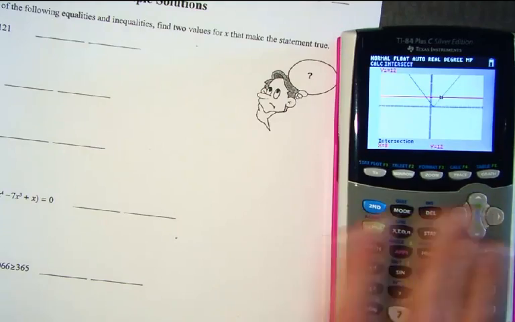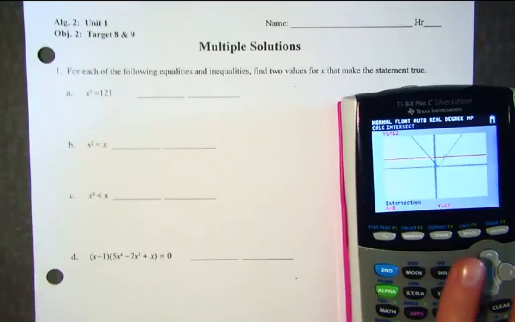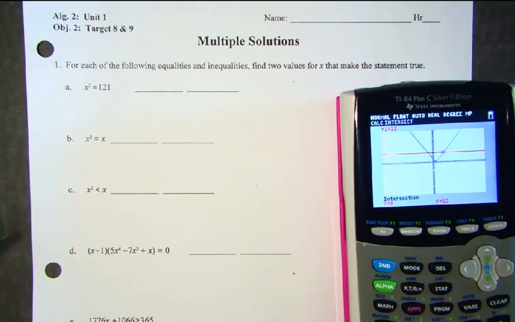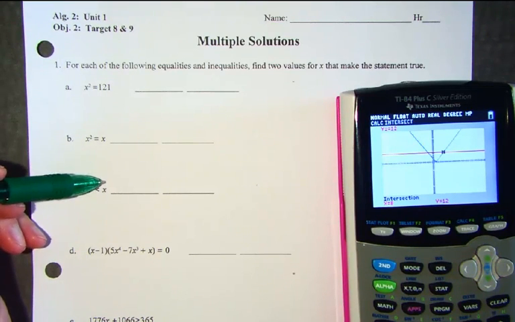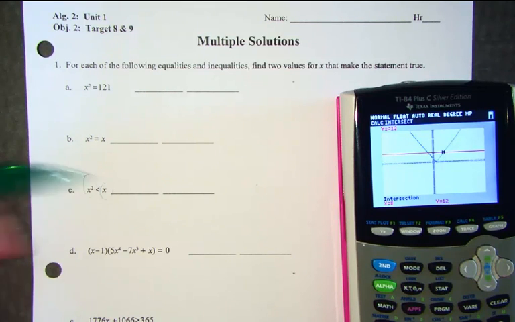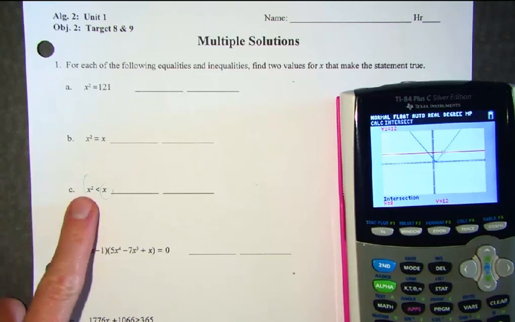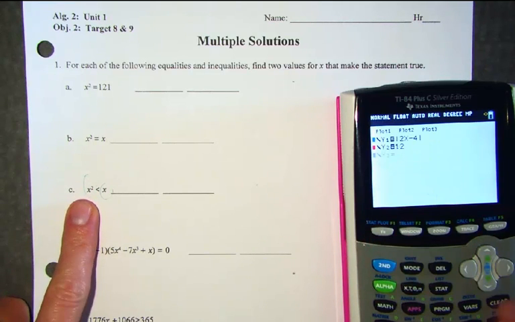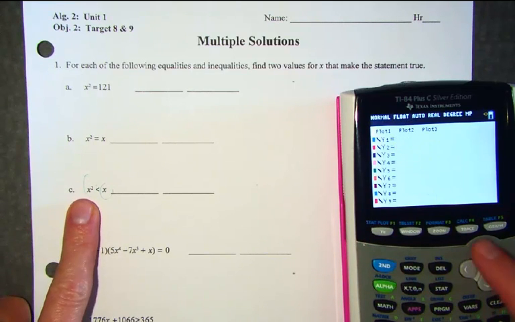If you need a little bit more practice, we do have this worksheet that helps us out. Some ideas. Again, we can always type one side in y1, the other side into y2, and see what we come up with. So when I see something like this, I can do this pretty quickly in my graph.